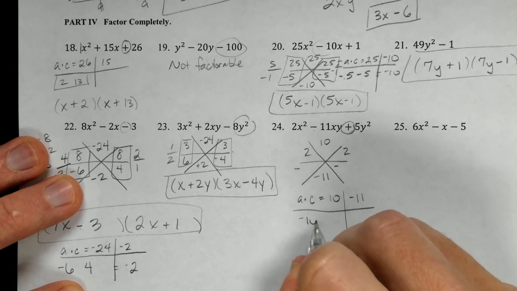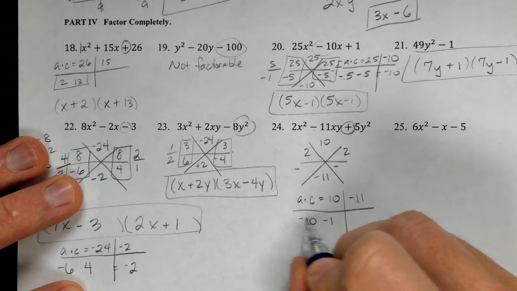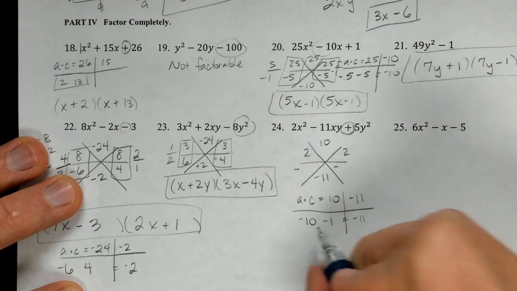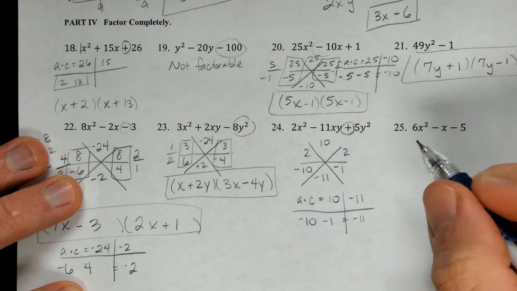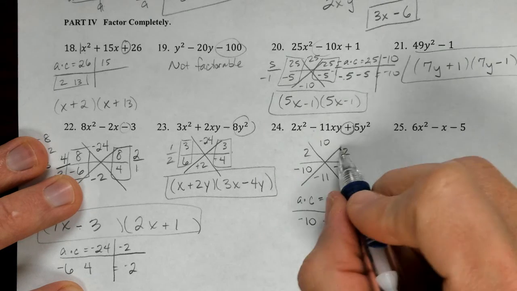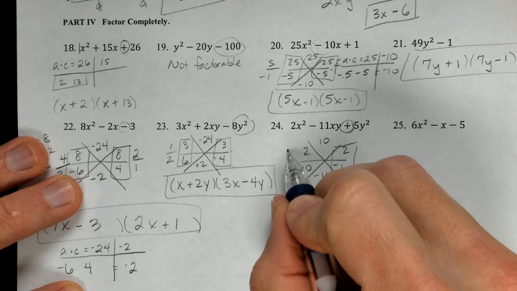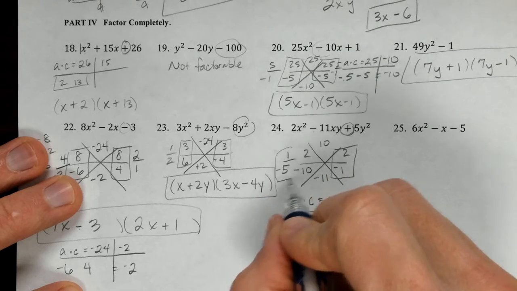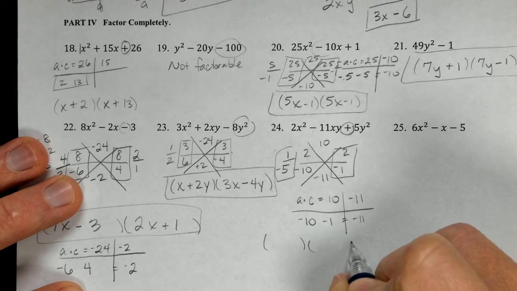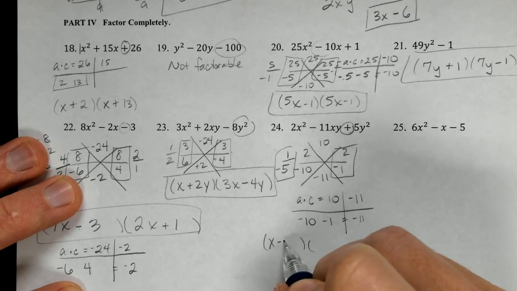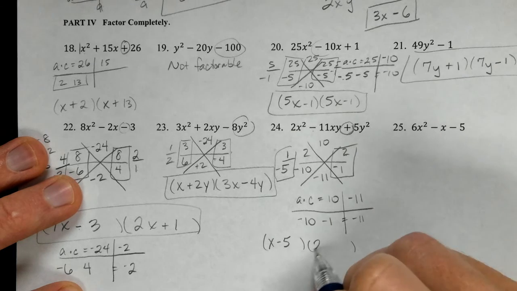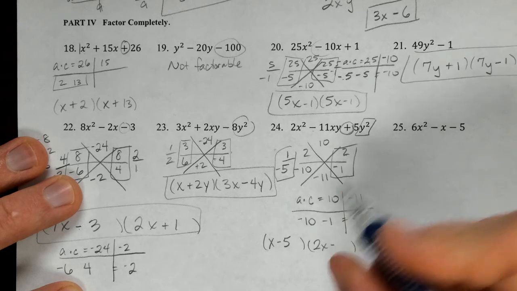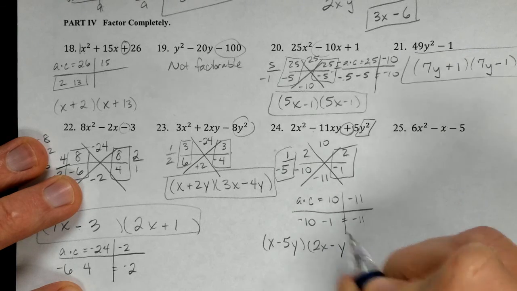So let's say negative 10 and negative 1, because those multiply together to give me a positive 10, but add to give me a negative 11. So let's say minus 10 minus 1. And now once again we want to reduce. That does not reduce. This does, into 1 over negative 5. So my two fractions form my two parentheses. So x minus 5, and then 2x minus 1. And now once again I need this y squared, so I've got to throw a y on the end of these.